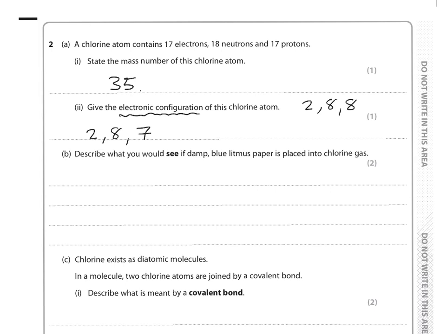The next one, part B, describe what you would see if damp blue litmus paper is placed into chlorine gas. Well, normally with gas tests you get 2 marks, 1 mark for the test and 1 mark for the result. But with this one, it tells you what the test is. You're going to add damp blue litmus paper, and 2 things happen when you do that.